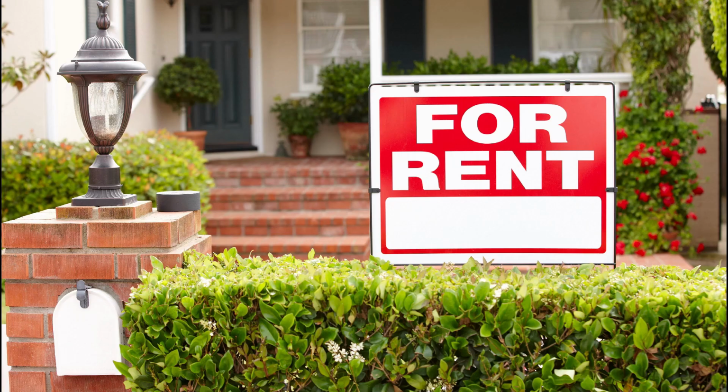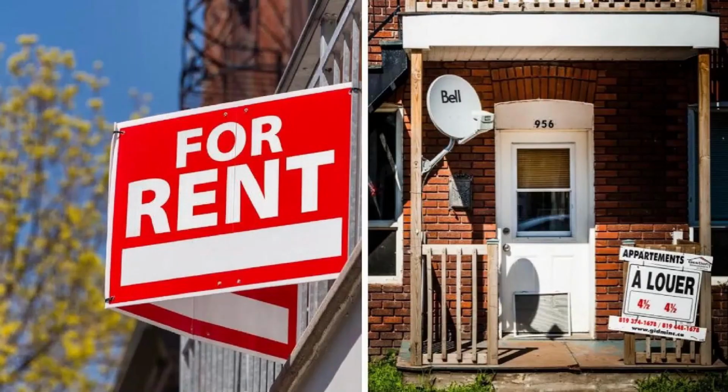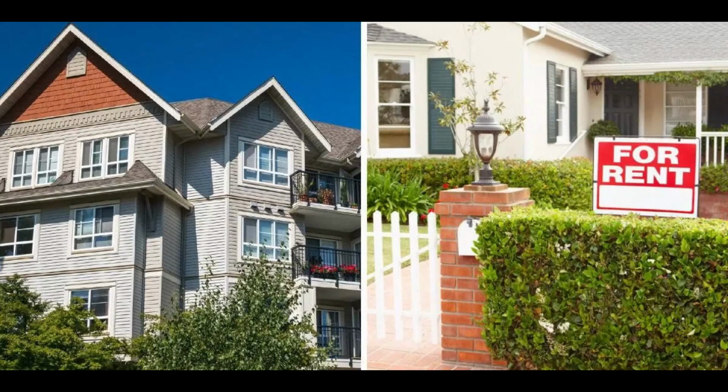There is no coverage for a rental property under your home insurance. Depending on your situation, you may need to add an endorsement to your current policy. Or you may need to take out a separate rental income property insurance policy. If you have an investment property, you should investigate this.